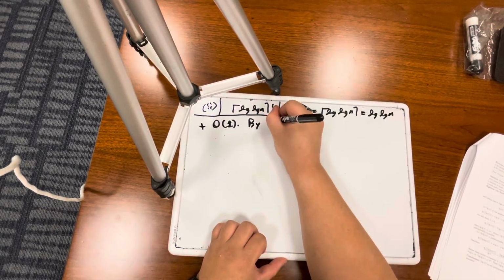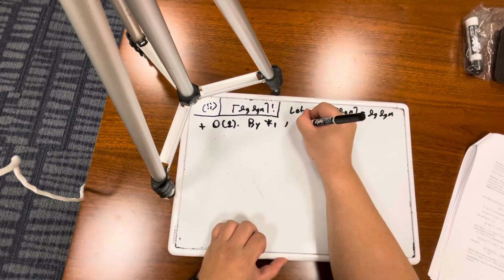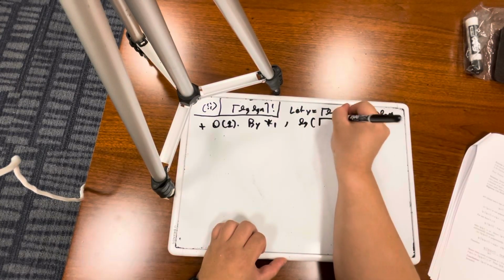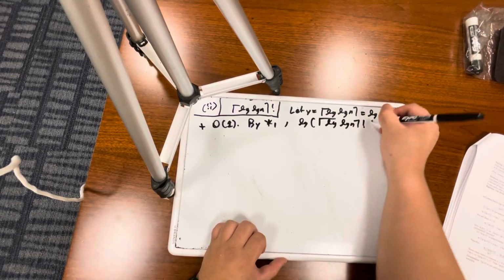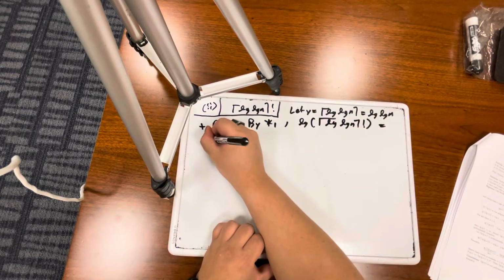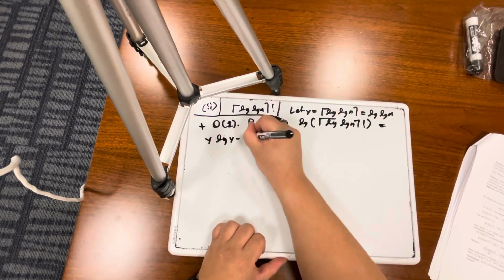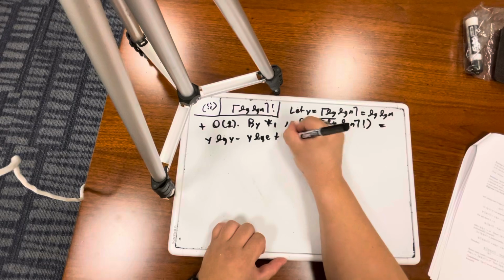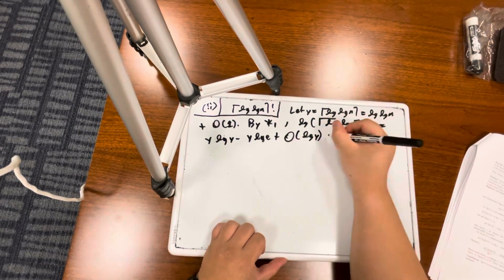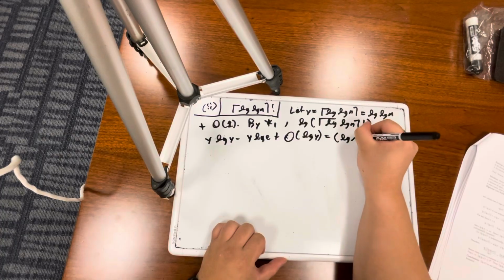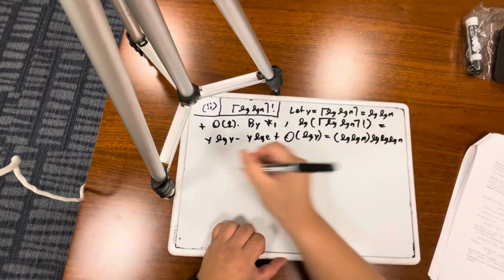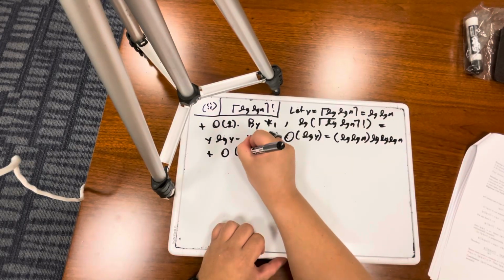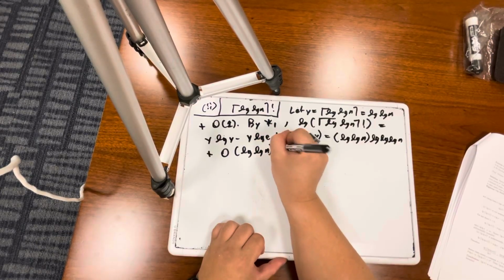So by asterisk sub 1, log of the ceiling function of log n, that factorial, is equal to y times log y minus y times log e plus big O of log y, which in turn is equal to (log n) times, so many logs, you'd think we're lumberjacks, log of n plus big O of log n.